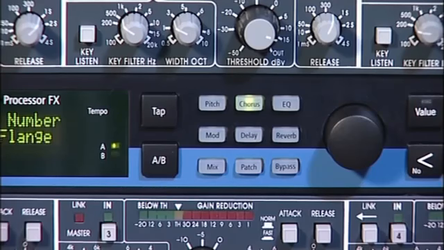Remember, if you're using a mono PA system, make sure these effects sound okay when they're not in stereo. Sometimes you can lose the effect, or even the whole sound, unexpectedly because of this.